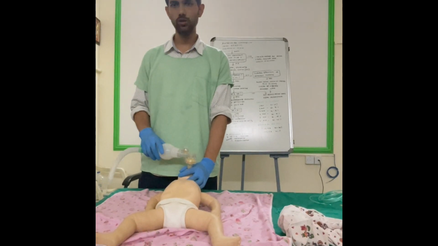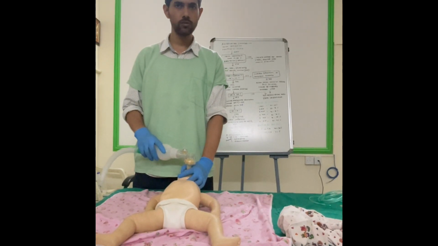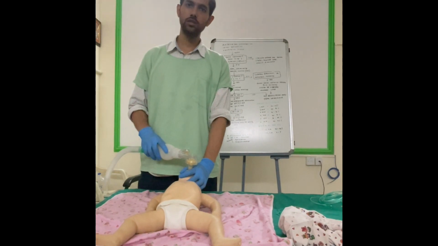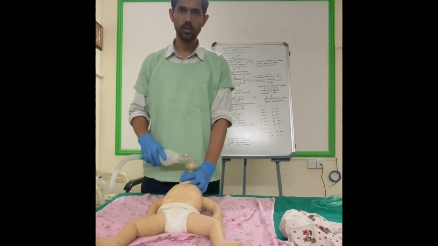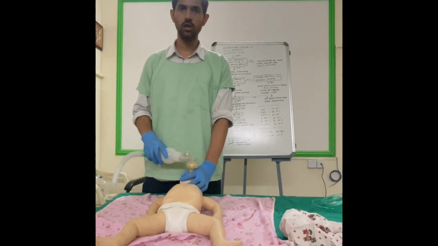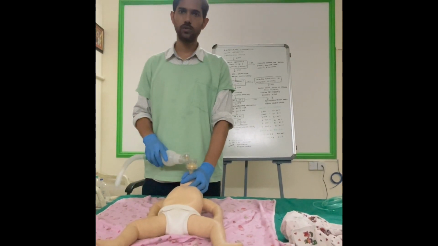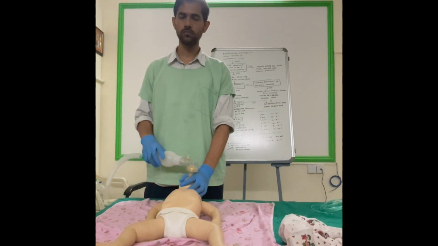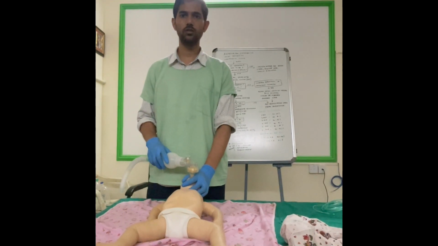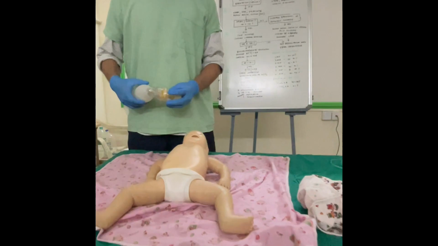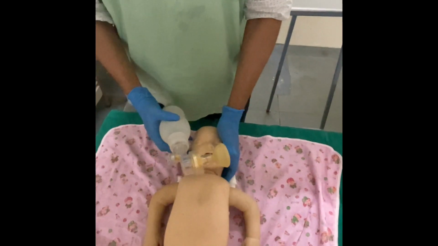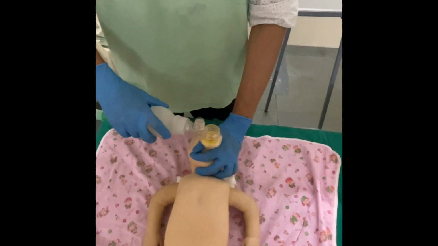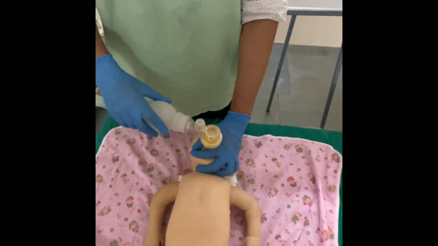Then also continue positive pressure ventilation for a further 15 seconds. The third option is that there is no chest rise and the heart rate is also not increasing. Then in that condition, you can do the corrective steps, known as MR SOPA: mask, repositioning of the baby, and so on, and you have to deliver five breaths further.